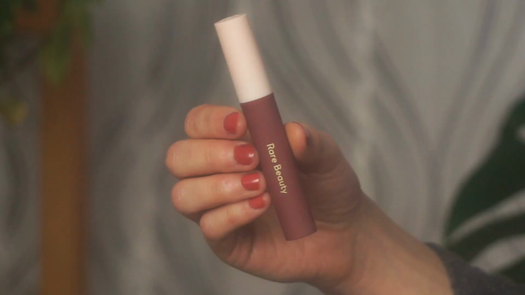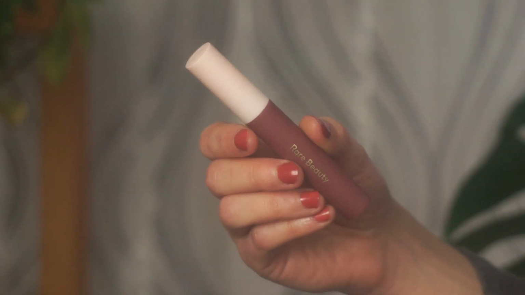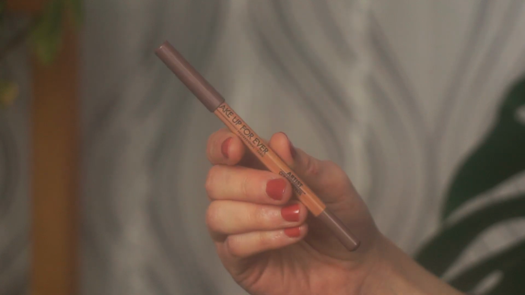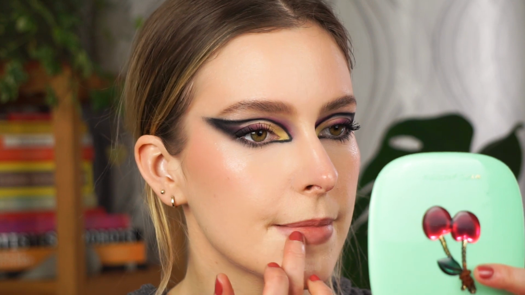Alright, so now for the lips, I don't know which shade to go for. I think I'm going to go for something nude. So I'm going to be using the Rare Beauty matte lipstick in the shade Fearless. And before that, I'm just going to outline my lips with the Makeup Forever Artist Color Pencil in the shade Endless Cacao. And I'm going to use that to contour my lips and make my lips look fuller and bigger.